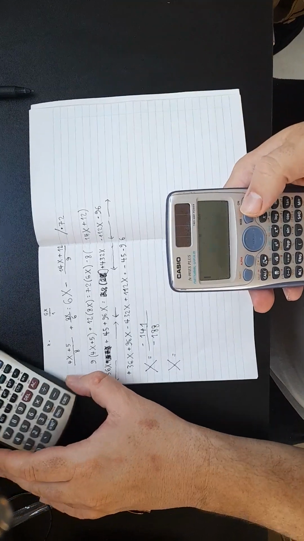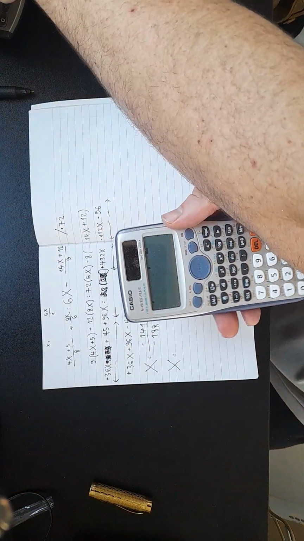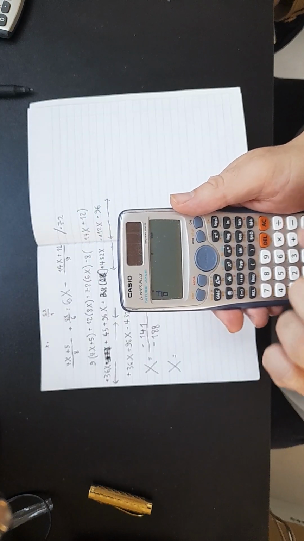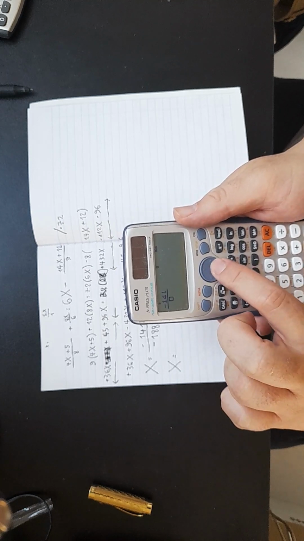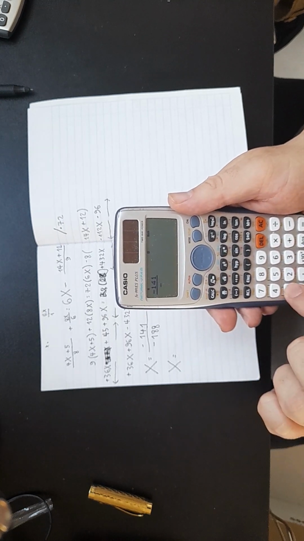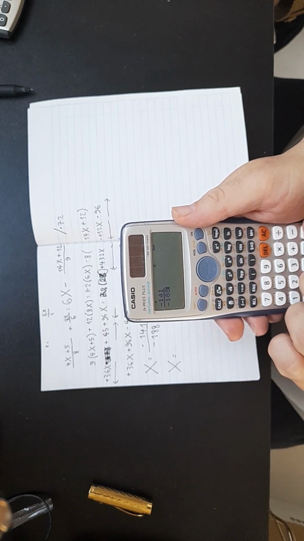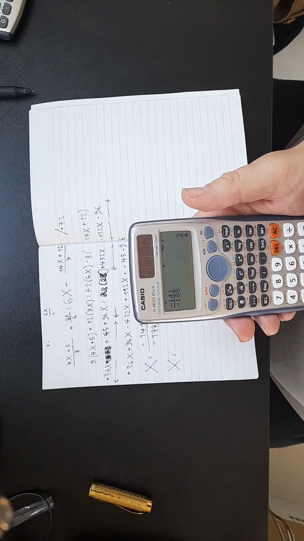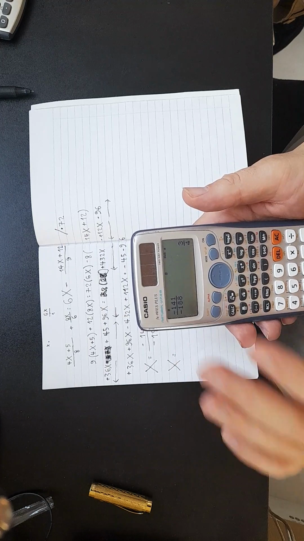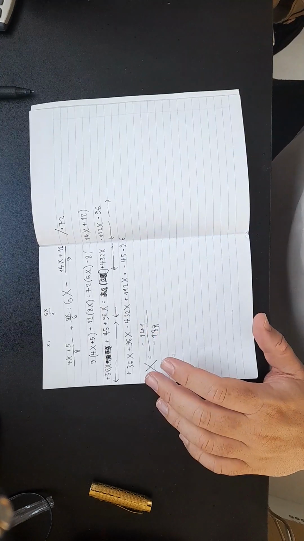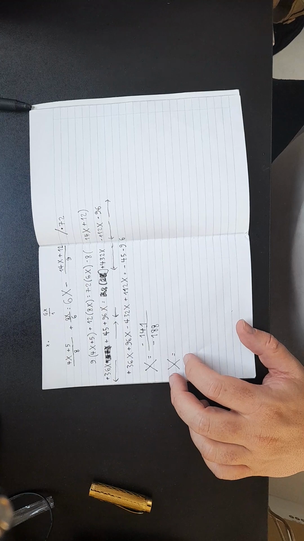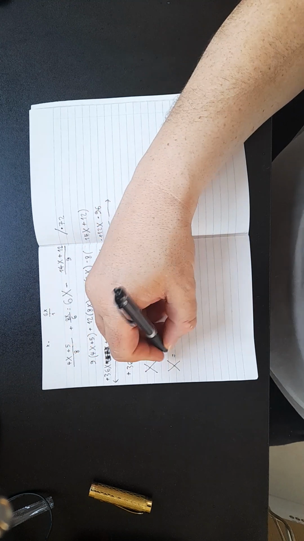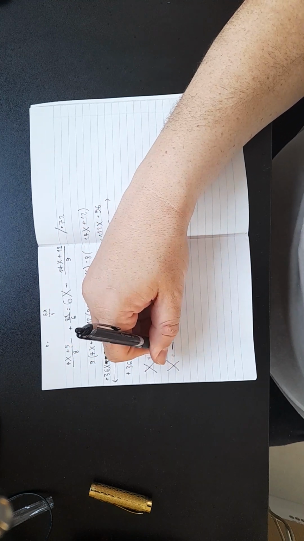Now, for example, in this computer, if I divide negative 141 by negative 188, that will be equal to 3 over 4. I mean, 3 quarters. So the answer here is 3 quarters. You can write it.